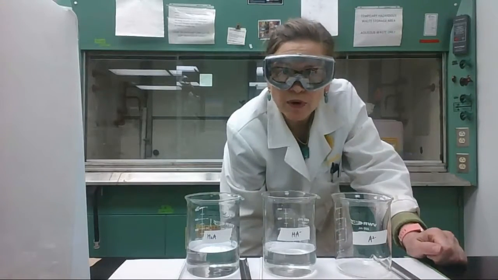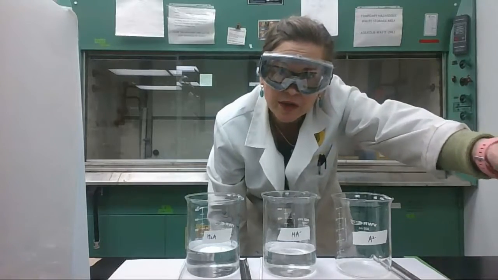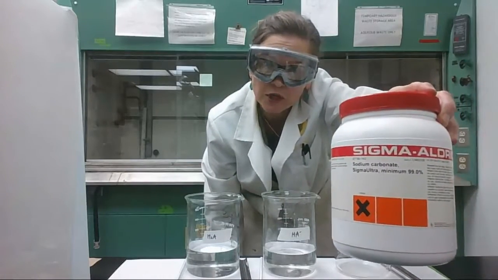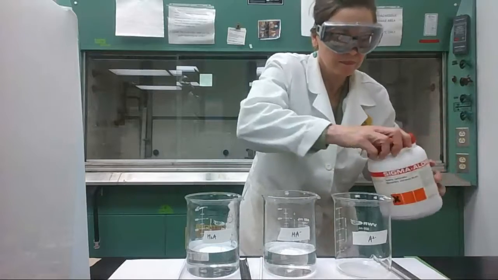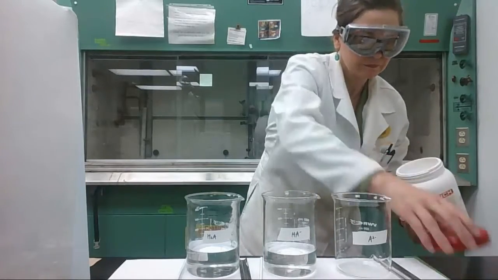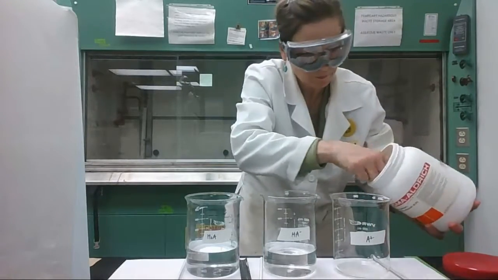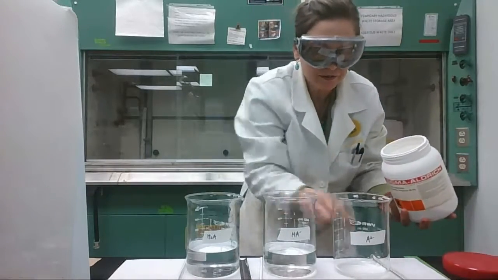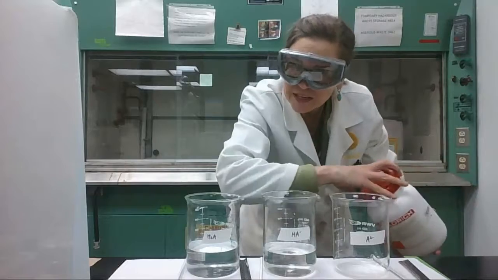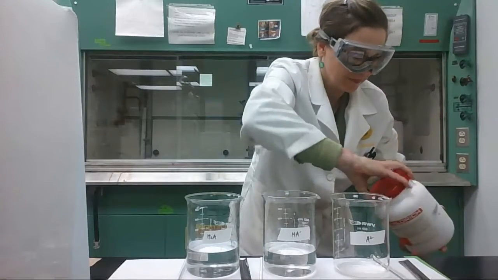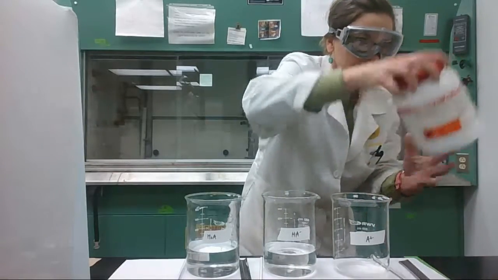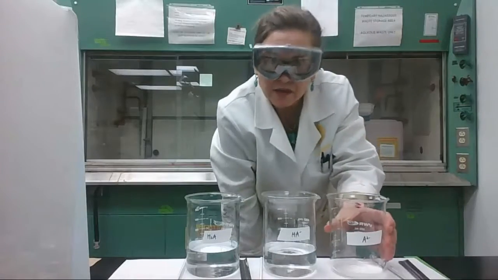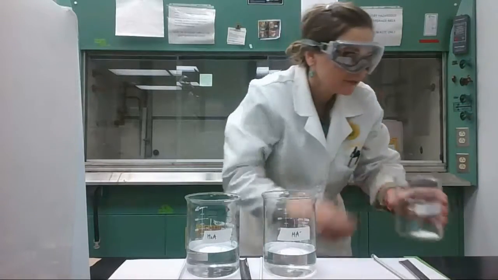And finally, I'll prepare a solution containing A-2, again using this sodium carbonate. Again, not being very careful with how much I add, pretending I'm an organic chemist again. And let me dissolve it in a little bit of water.